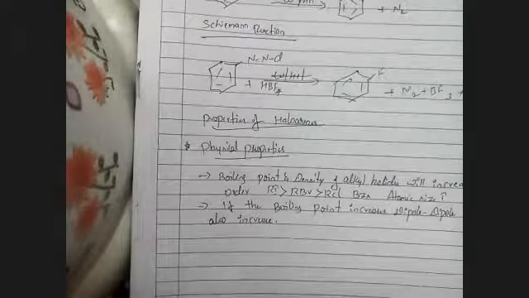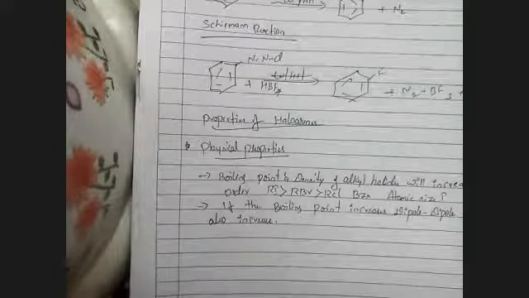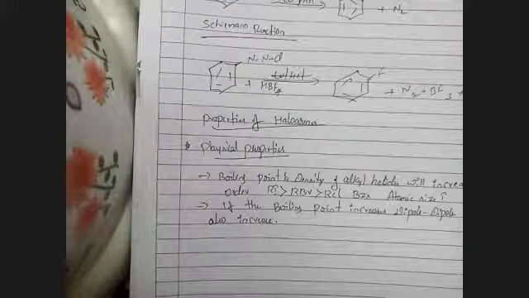If the boiling point or density increases, how can it be correlated with dipole moment? Dipole moment means there will be a development of charge, right? So polarity arises. So a non-polar compound will increase its polarity.